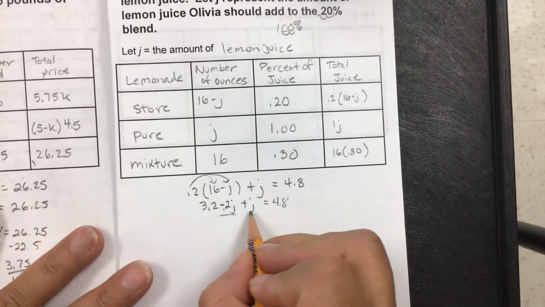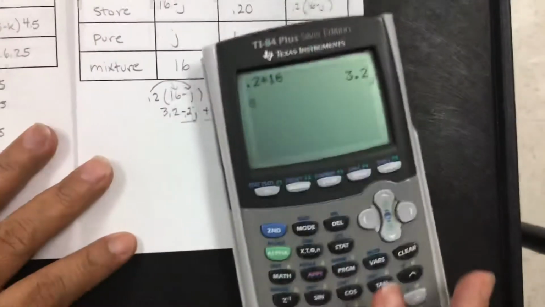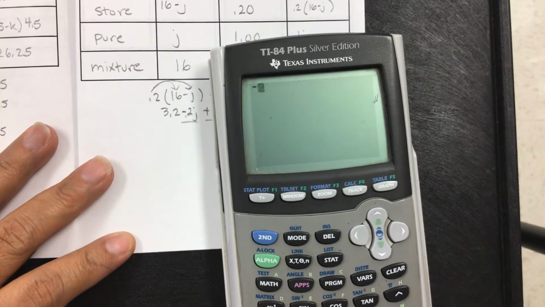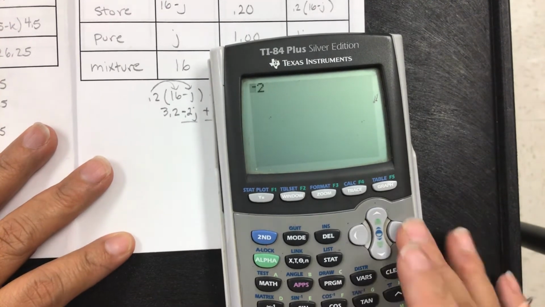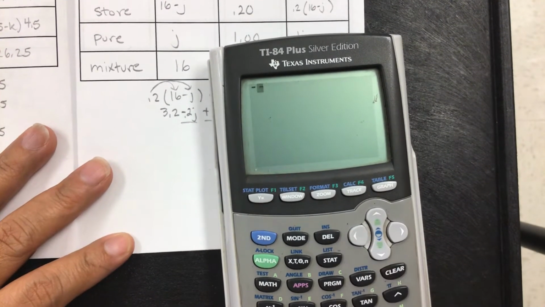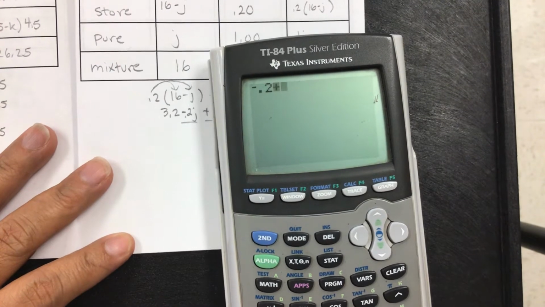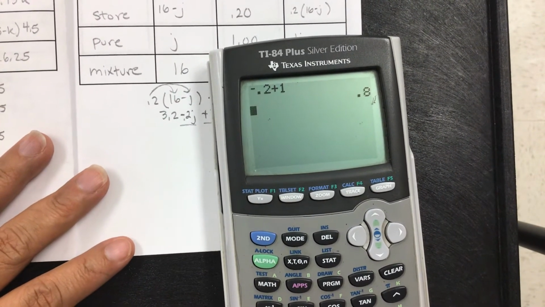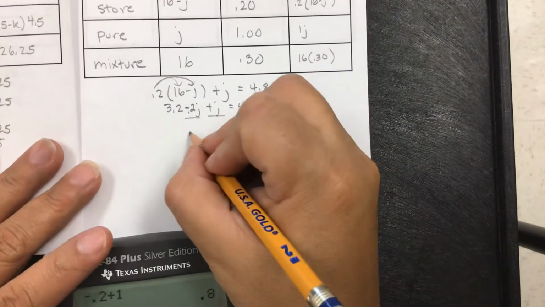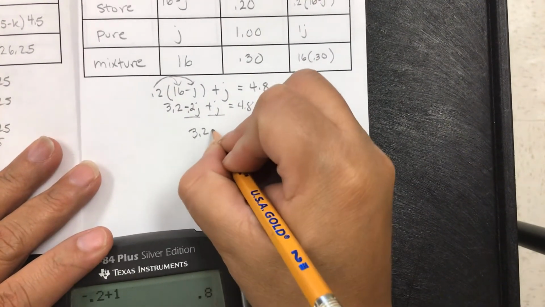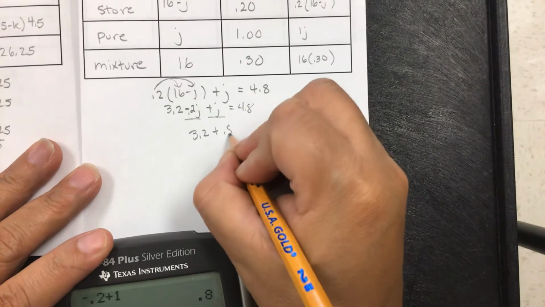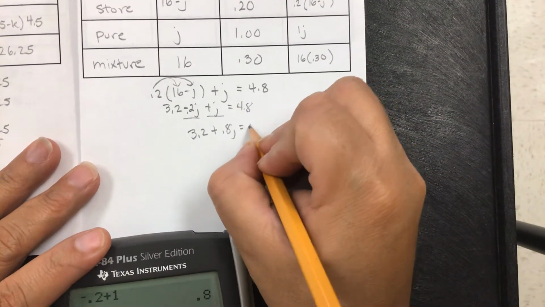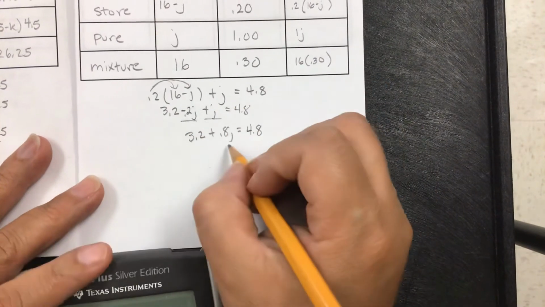Now we're going to combine like terms. Negative 0.2 plus 1, because it's 1J, is 0.8J. That's 3.2 plus 0.8J, equal to 4.8.